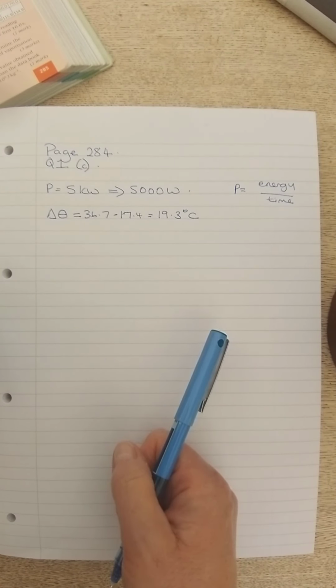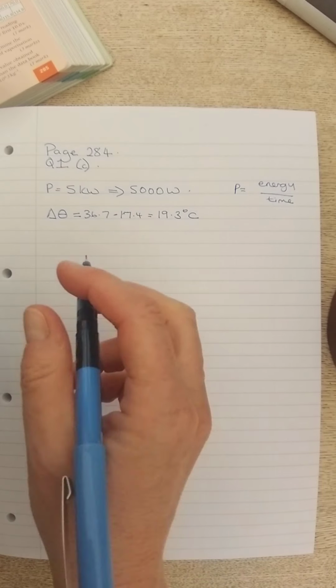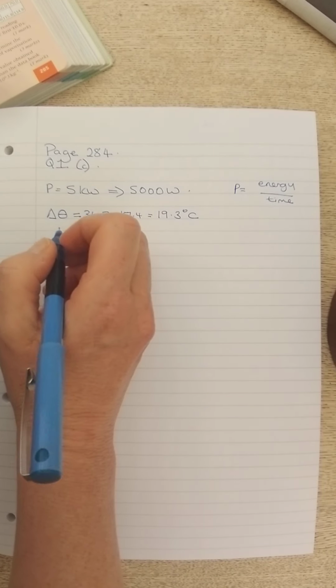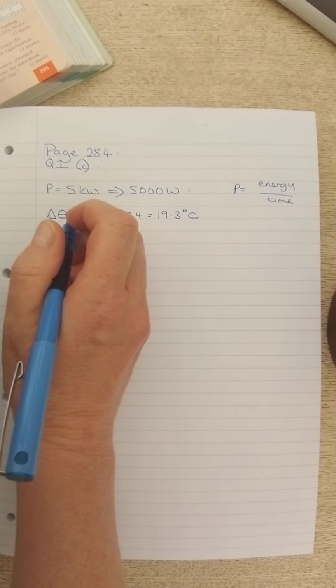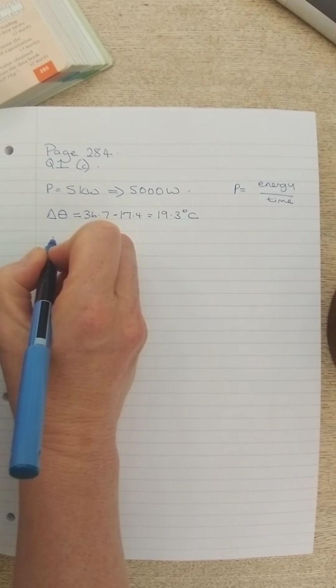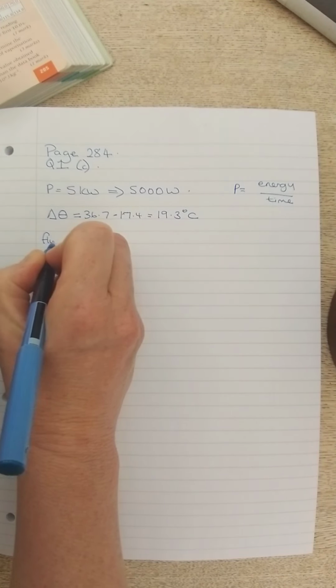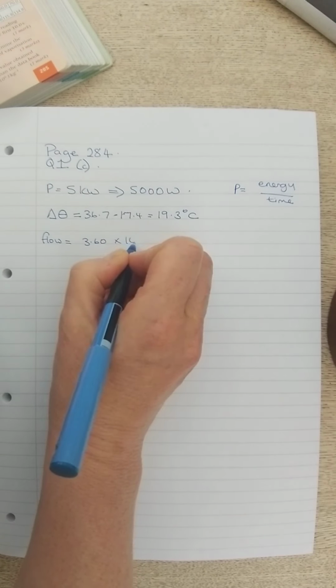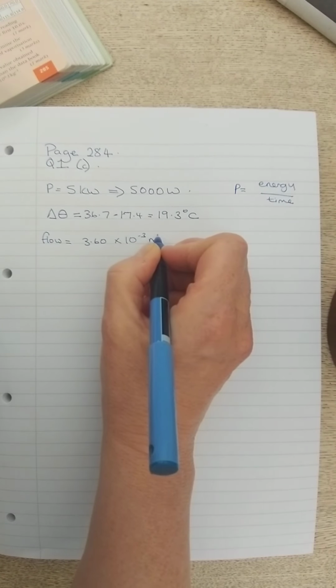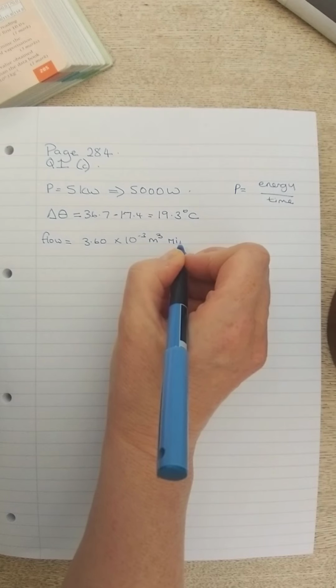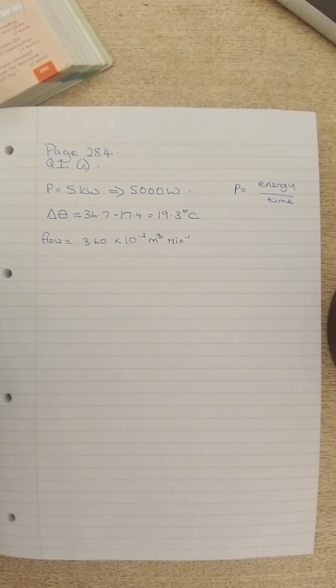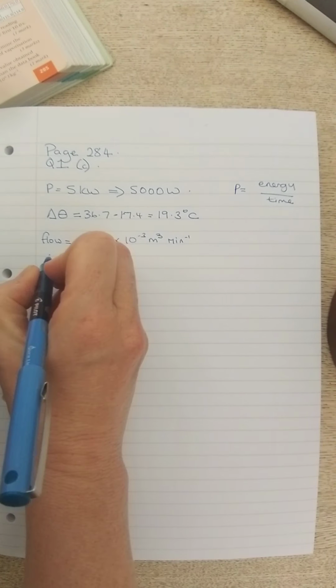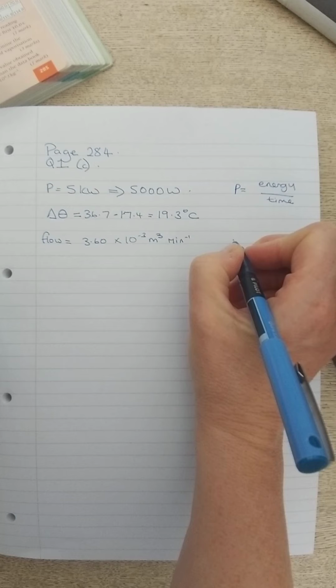It says the rate of flow of water is going to be 3.6 times 10 to the minus 3 metre cubed per minute. So the flow rate is 3.60 times 10 to the minus 3 metre cubed per minute. So you can see that they're not giving us the mass per minute, they're giving us the volume per minute. And that's because later on they're going to tell us the density.